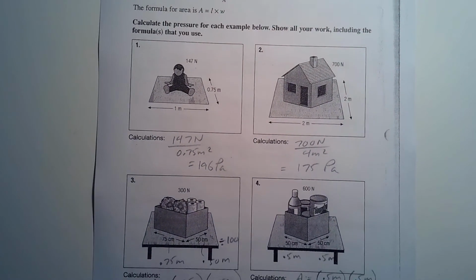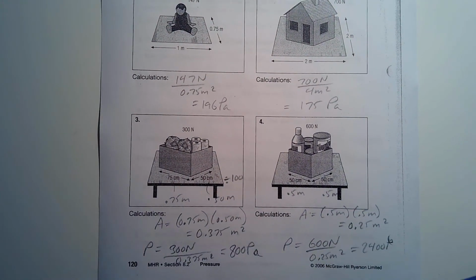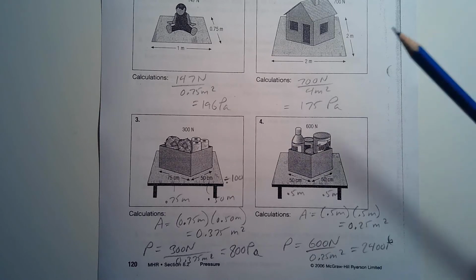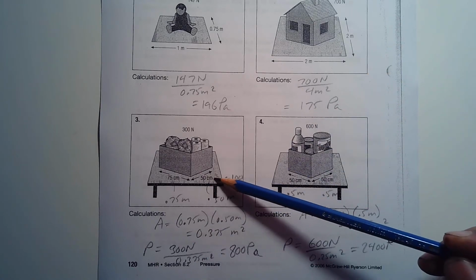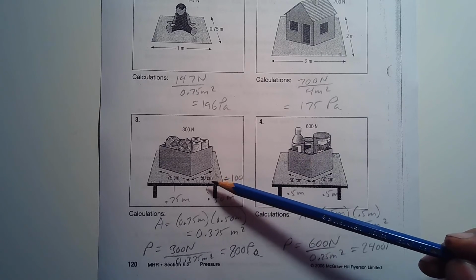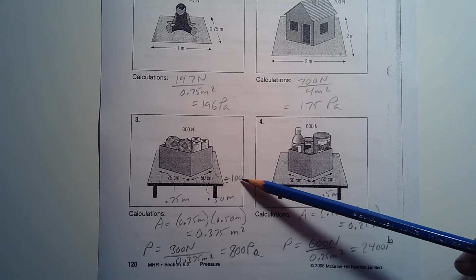Now the other 3 and 4 are a little bit more complicated. The first thing you have to do is change these units to meters, because they're in centimeters. To change these into meters, you divide by 100.